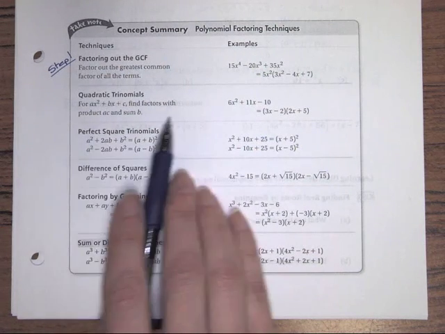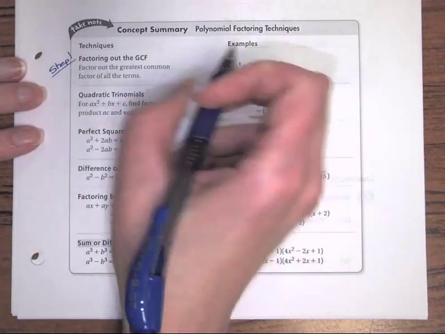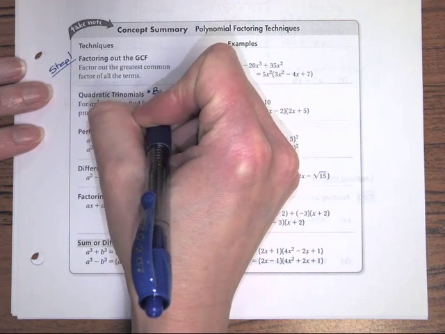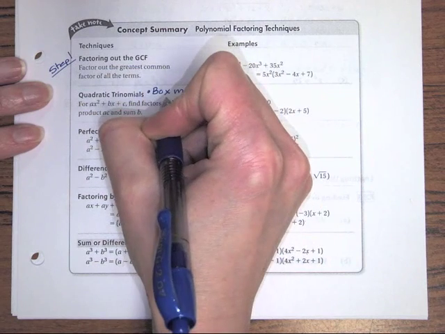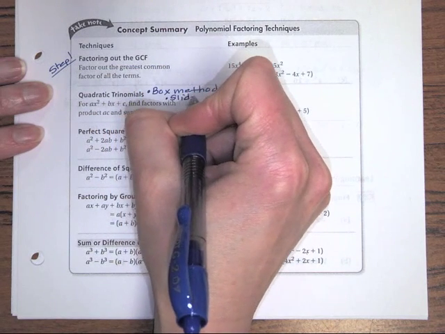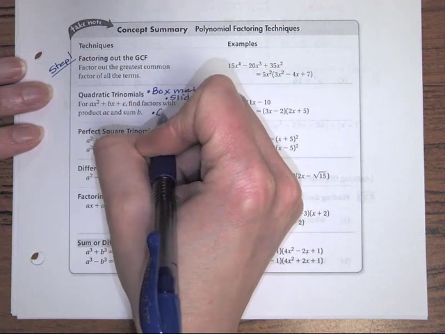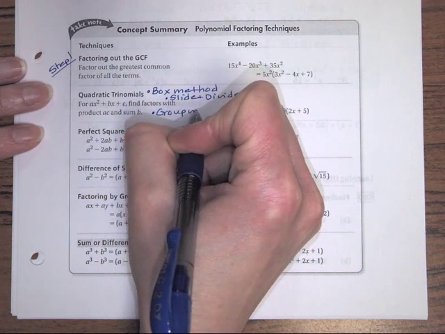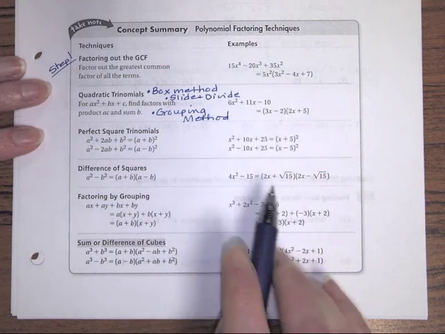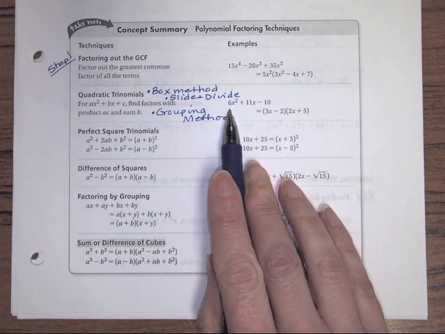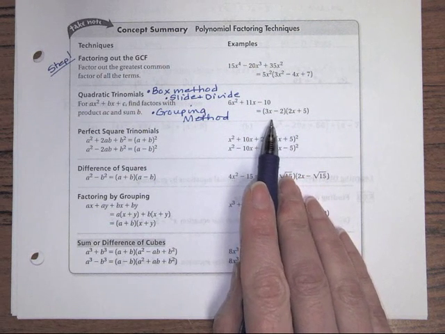Quadratic trinomials in the form ax squared plus bx plus c. Remember doing these? This is where you would want to use your box method, or slide and divide, or if you were using the grouping method. Alright, so if you had a polynomial such as this, you could use one of those three methods to find the factors of that polynomial.